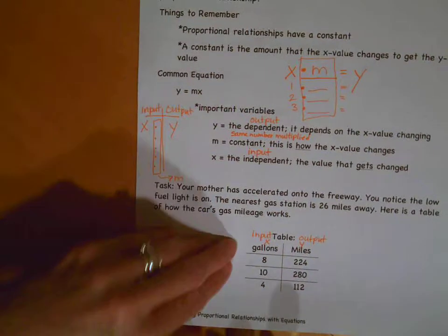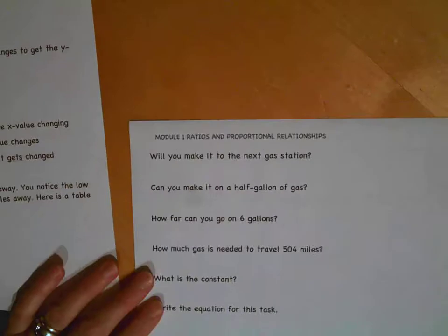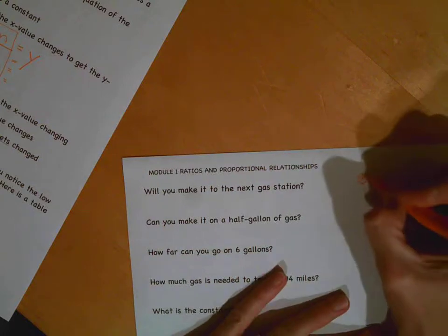Okay, so we need to know that for the rest of our task. Let's see what the rest of our task asks us to do. It says, will you make it to the next gas station? How far away is the nearest gas station? 26 miles. Okay, so I'm going to copy the table over here so we can see it.